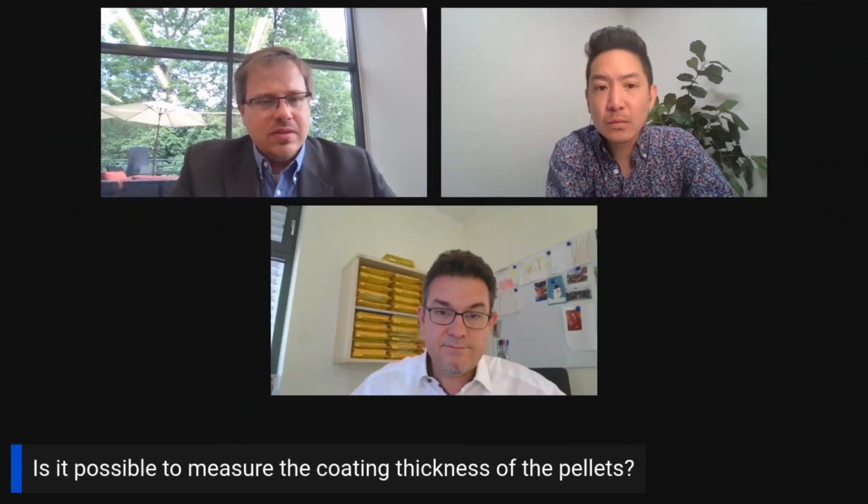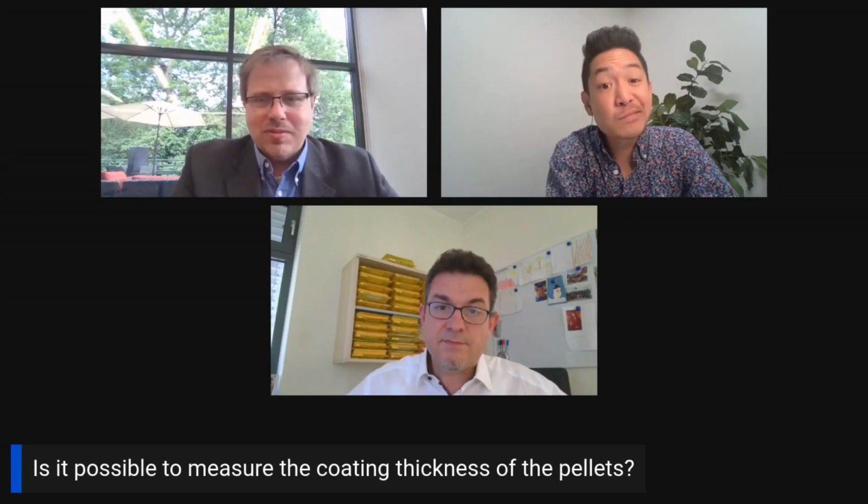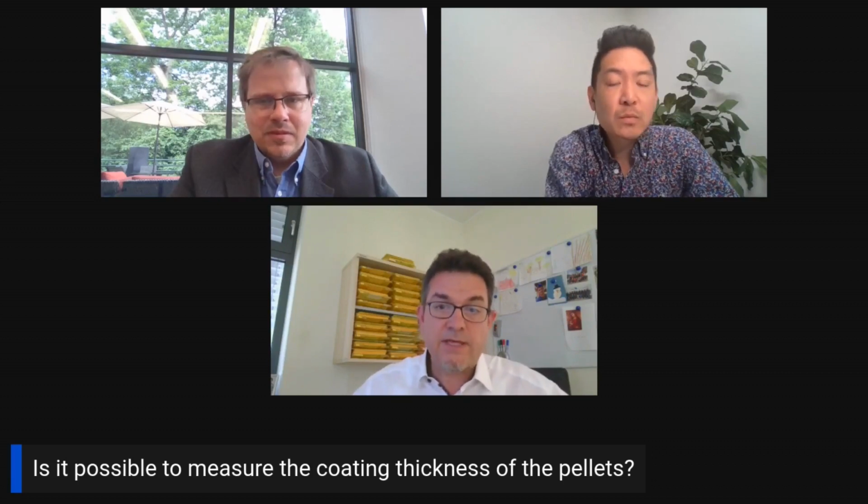Next question. Is it possible to measure the coating thickness of the pellets? I think you may have talked about that a little bit. Yes, that is also very possible, just in the same way as the image analysis I've shown for the coating of the tablets. Yes, we can do it.